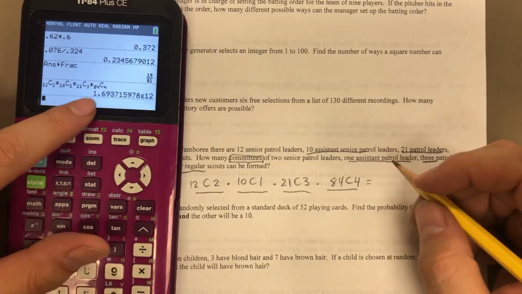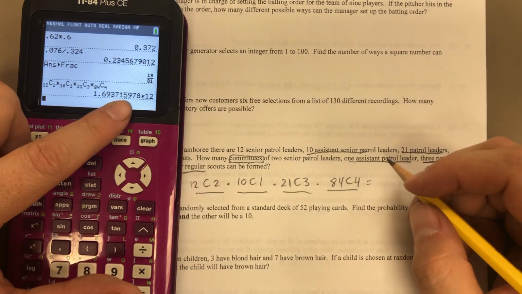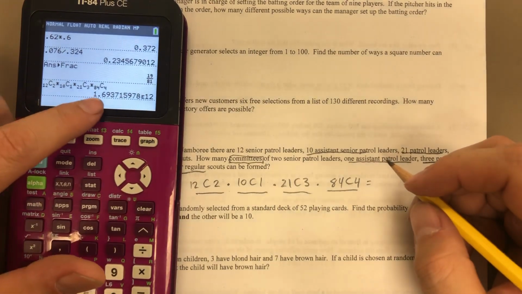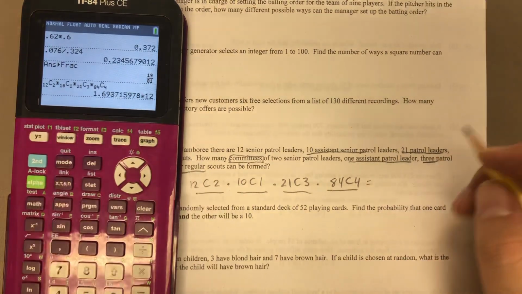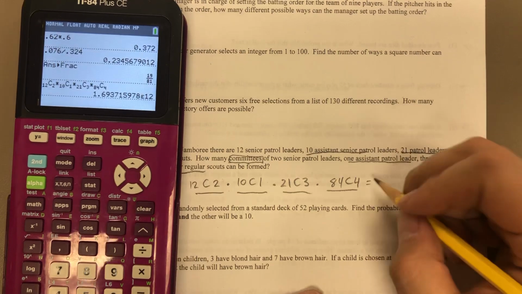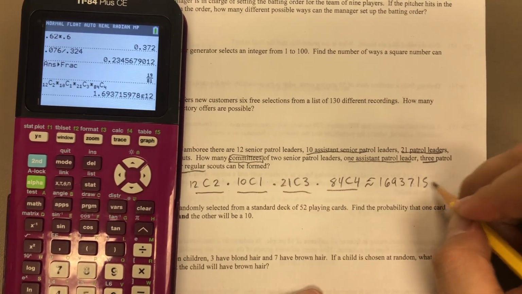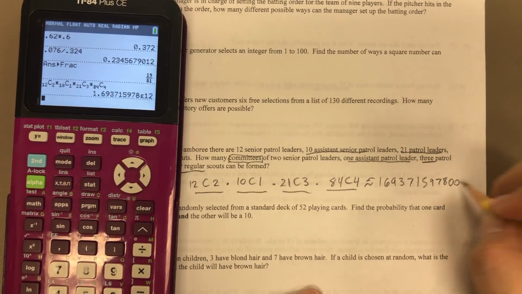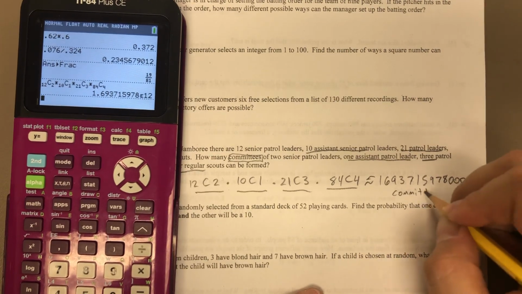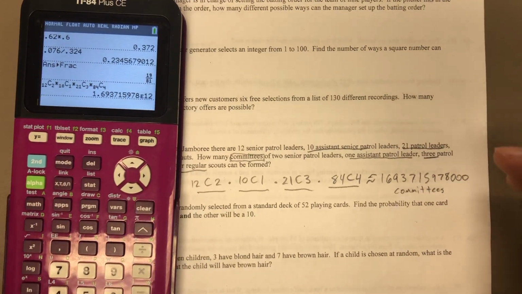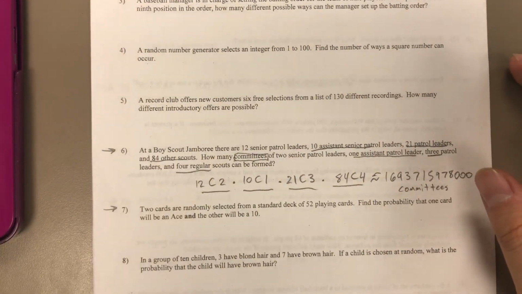So it's 1 and then 6, 9, 3, 7, 1, 5, 9, 7, 8. Let me see, that's 1, 2, 3, 4, 5, 6, 7, 8, 9. So an additional 3 zeros after that. So it's roughly about 1,693,715,978,000 groups. Wow, that's a lot of committees. But yeah, the number's humongous, but this is how you do the problem. Then just write down your answer.